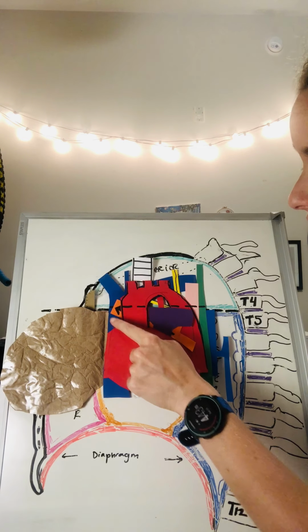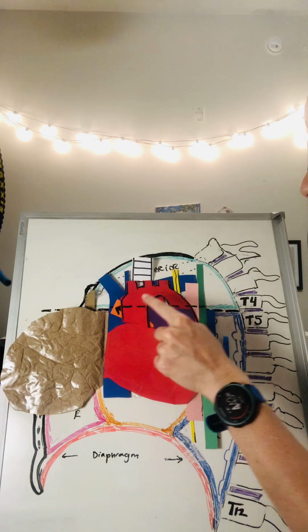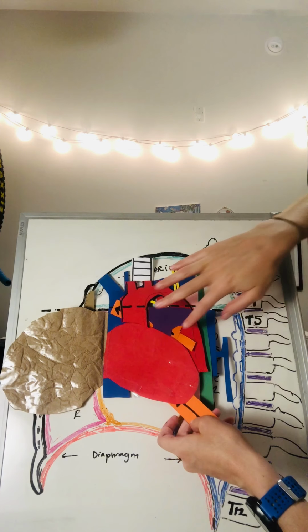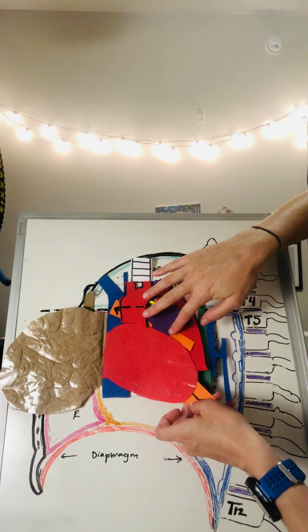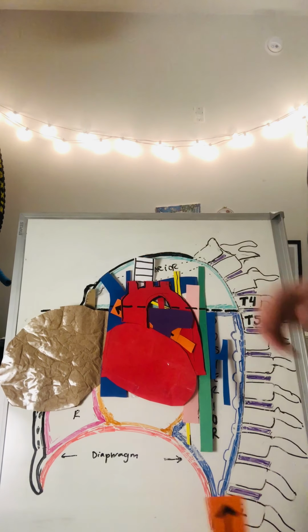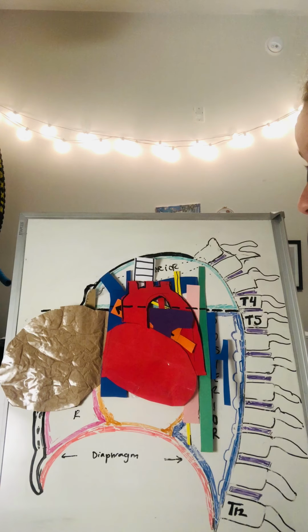anterior to the superior vena cava and posterior to the aorta and pulmonary trunk. And then we have the oblique pericardial sinus, which is on the posterior side of the heart and is formed when the serous pericardium reflects back onto itself to form the visceral pericardium. So it is a dead end.